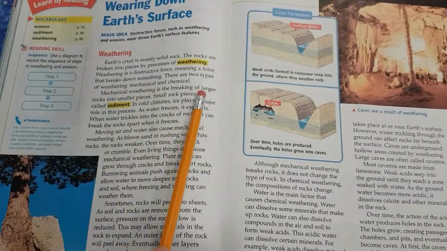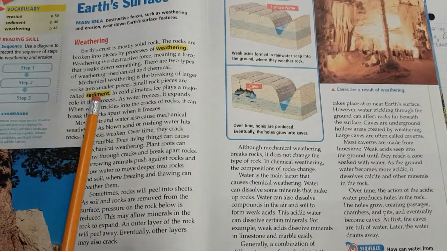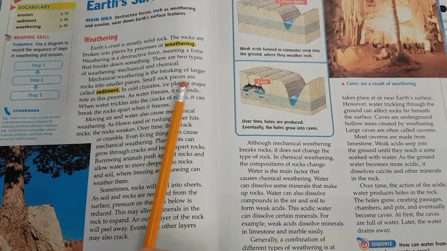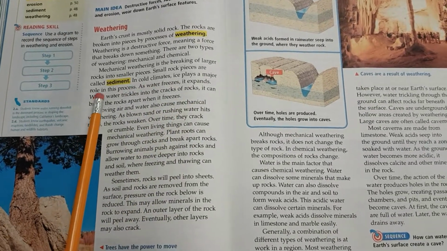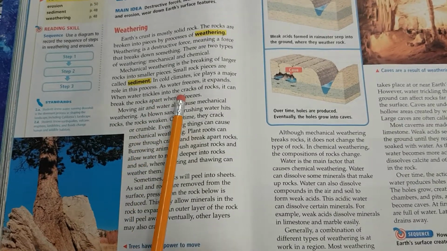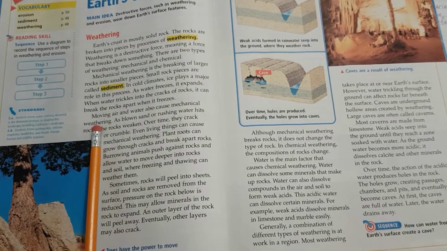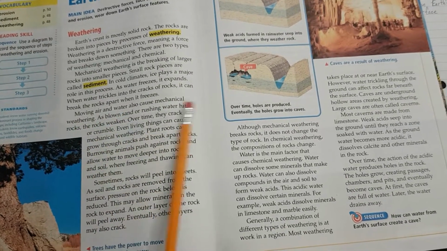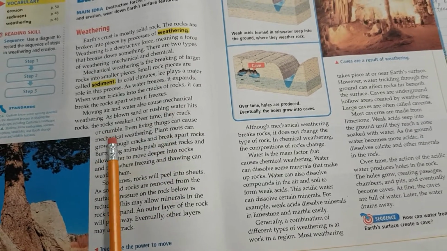Mechanical weathering is the breaking of larger rocks into smaller pieces. Small rock pieces are called sediment. In cold climates, ice plays a major role in this process. As water freezes, it expands. When water trickles into the cracks of rocks, it can break the rocks apart when it freezes. Moving air and water also cause mechanical weathering. As blown sand or rushing water hits rocks, the rocks weaken. Over time, they crack or crumble.